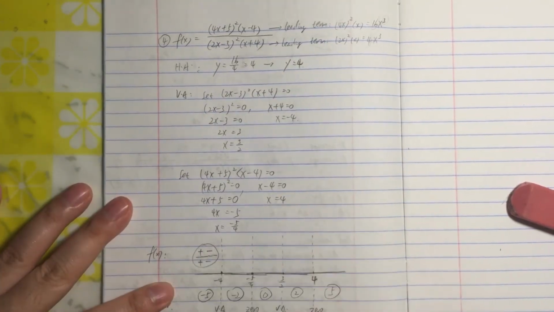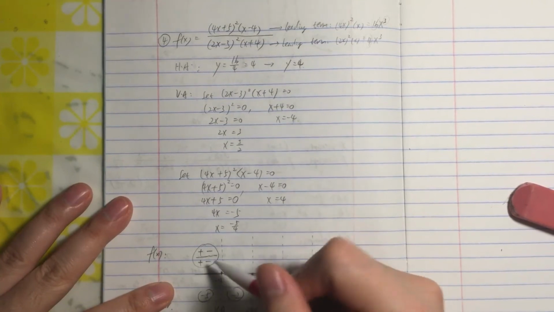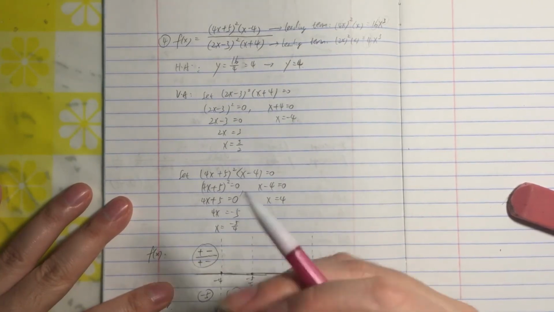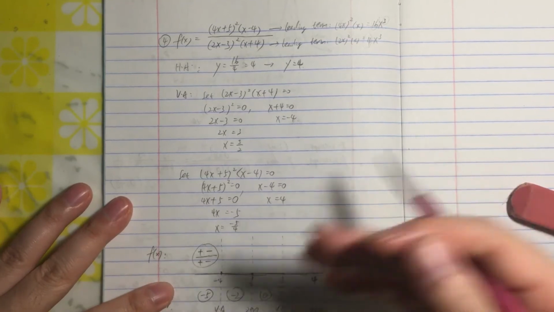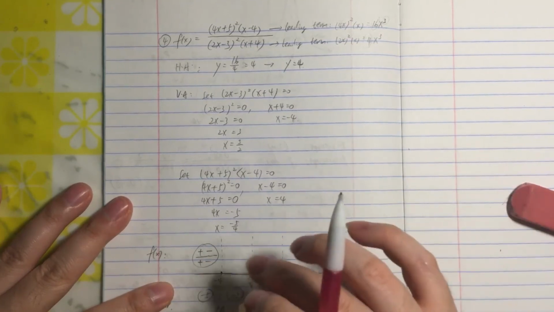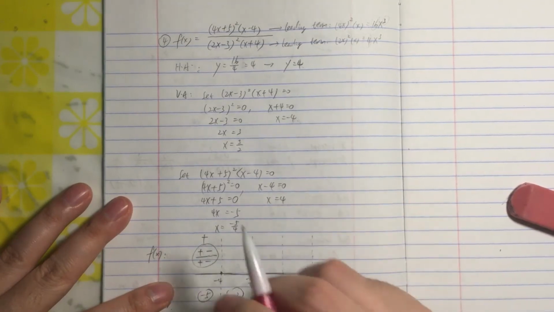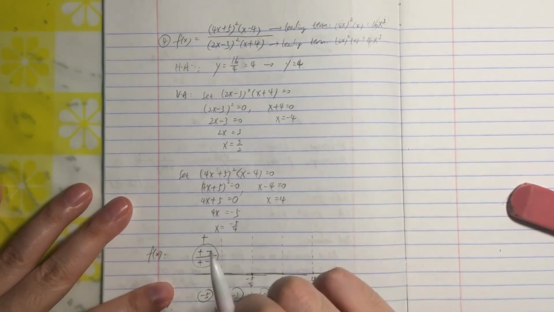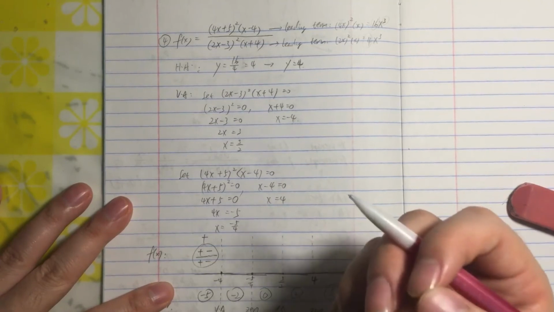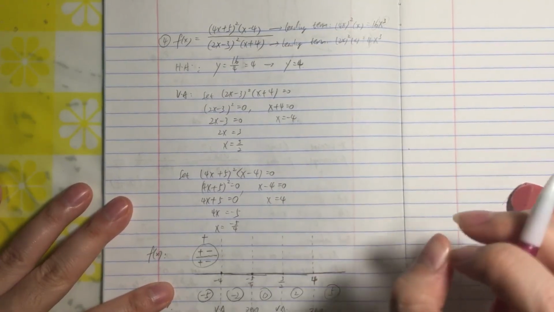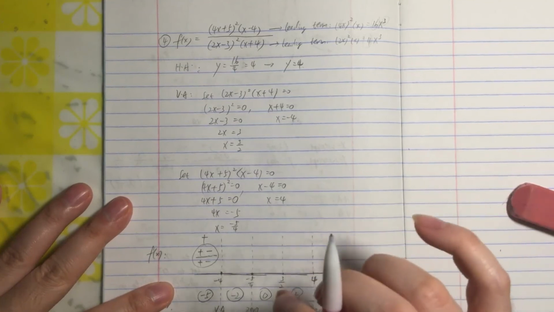Then, multiply and divide. If there are even number of negative signs, for example, 2 negative signs, 4 negative signs, or 6 negative signs, when we multiply or divide, answer is positive. If there are odd number of negative signs, for example, one negative sign, 3 negative signs, 5 negative signs, when we multiply or divide, answer is always negative.